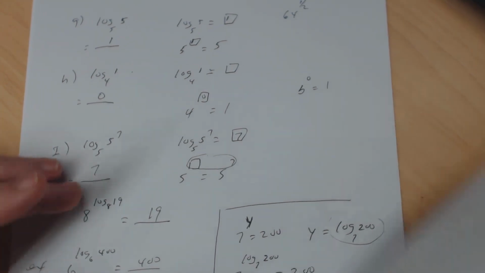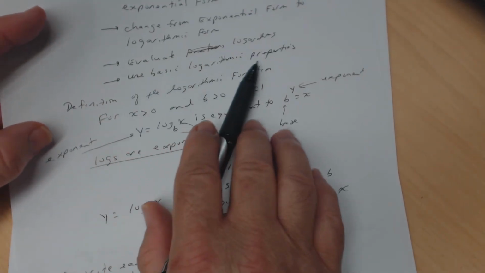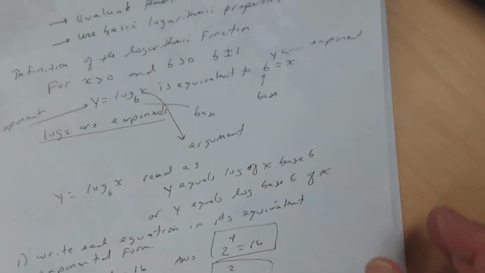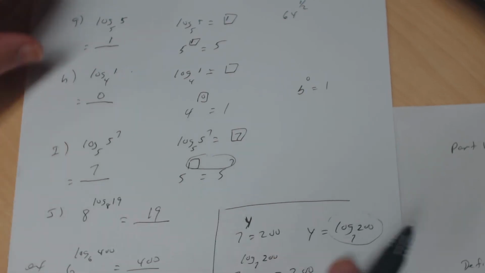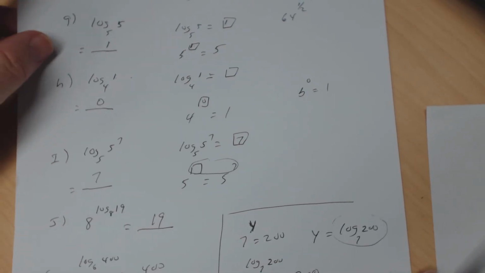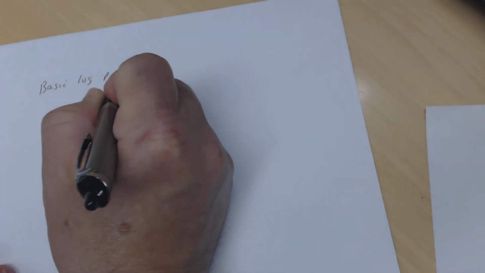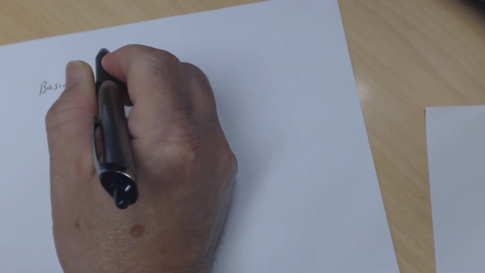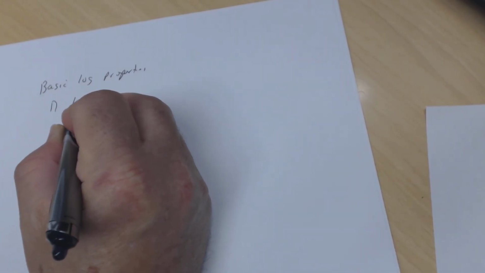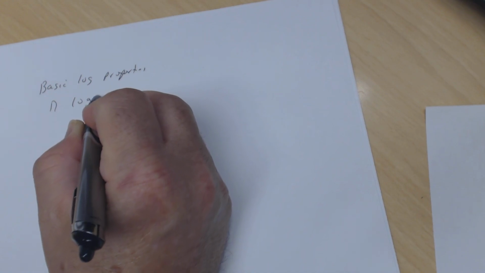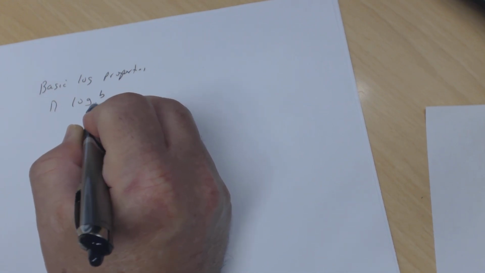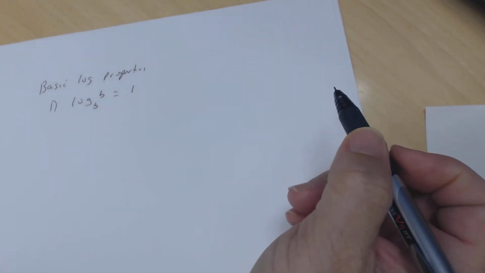Now, I think that takes care of what we want to talk about. So we talked about here, see this, basic log properties? The basic log properties that they were referred to, we've already done. So let me show you what that was. The basic log properties were these. So the first one was this: the log of b, base b, equals 1. That was the first one.